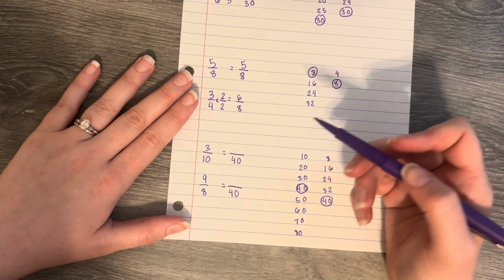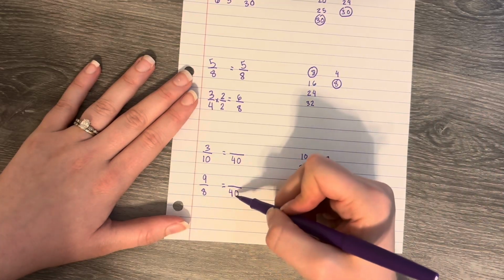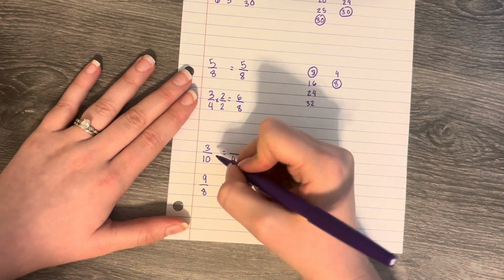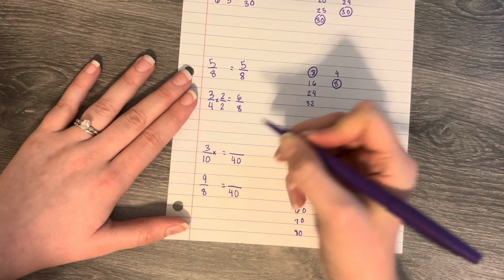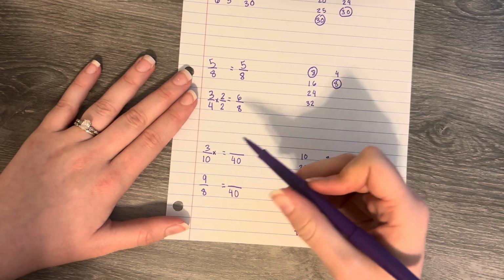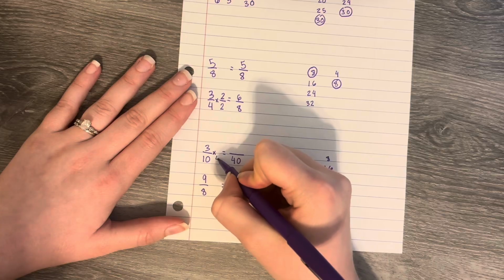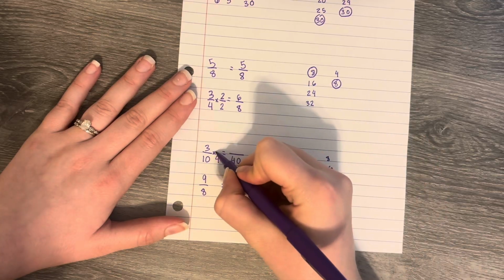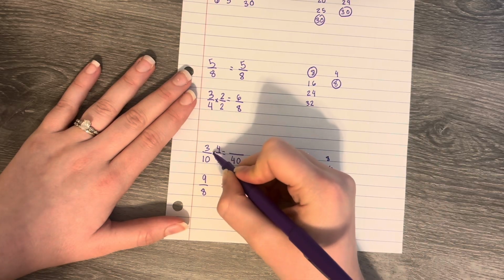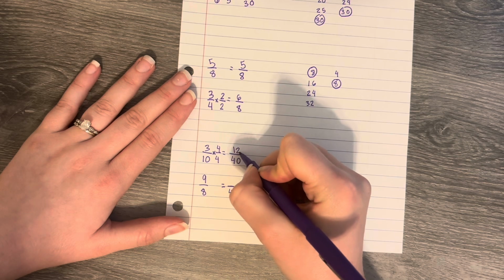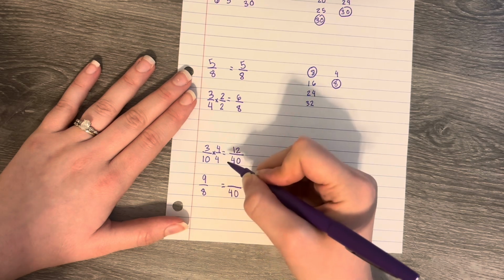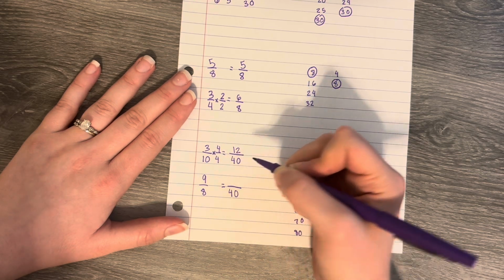Okay, I'm going to have to change the size of the piece of both of these fractions this time. So again, I know I'm going to have to multiply to get this common denominator. 10 times 4 gave me 40. And 3 times 4 equals 12. 3/10 is equivalent to 12/40.